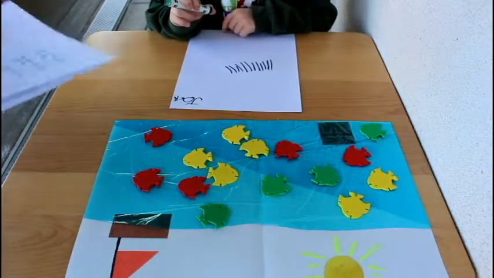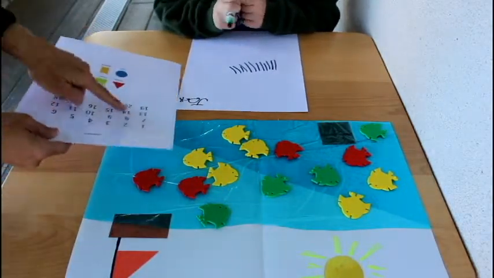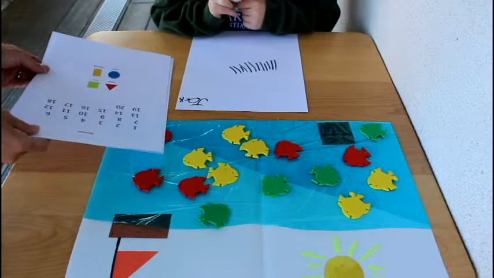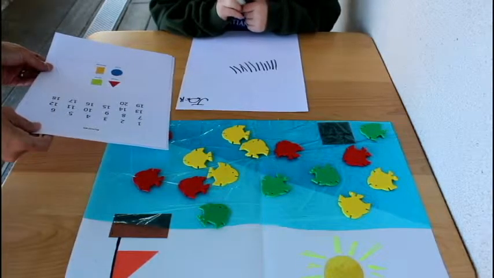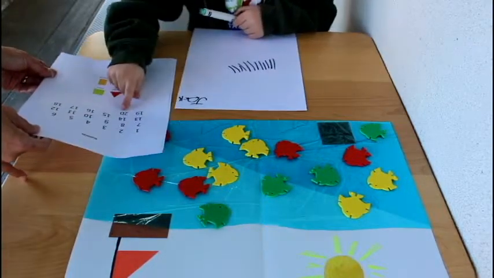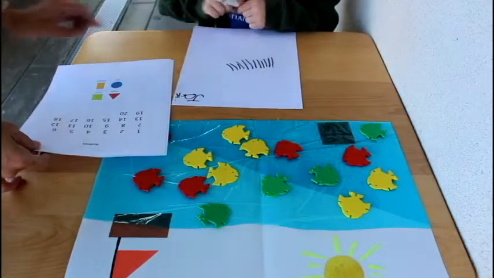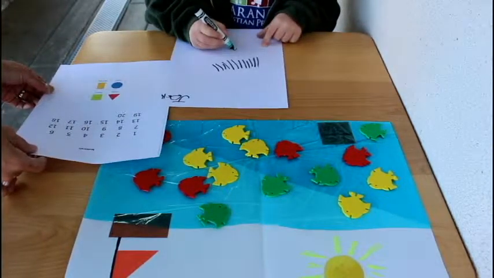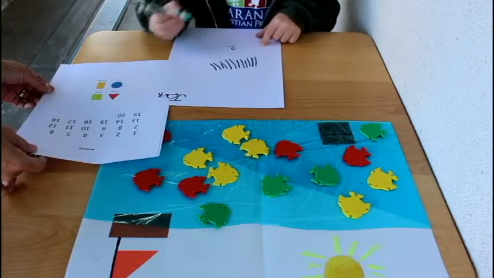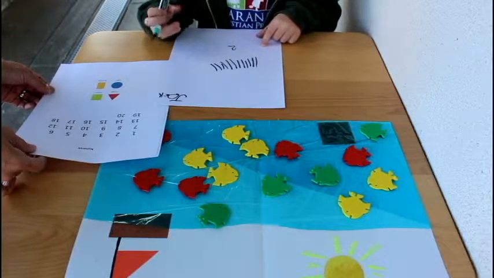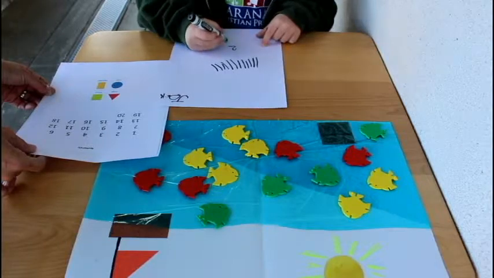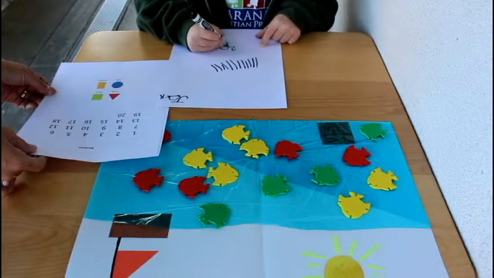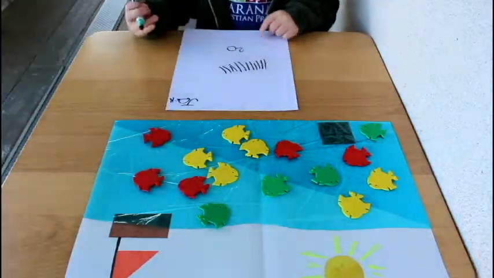All right, can you tell me, can you write it down? Looking at these numbers, what does 12 look like? Okay, you want to write that down? Okay, very good. Good job.